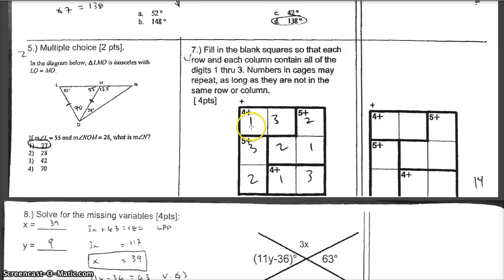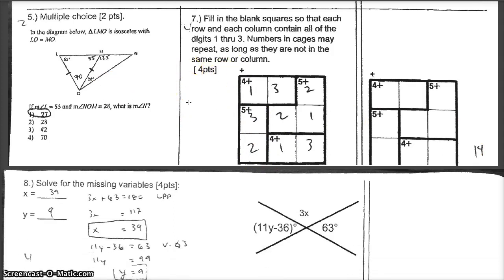So here I'm recognizing that I have the numbers 1 to 3, 1 to 3, 1 to 3. Same thing in the columns, no repeating numbers, and they should add up to be 4 here. They do. Here these will add up to 5. That works. These will add up to 4, and this one adds up to 5. That side was worth 14 points. This question was 4. If you got it wrong, I'll give you 1 point.